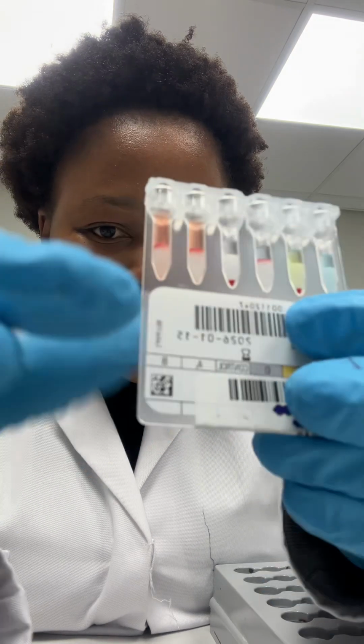So I've already added all my reagents and the patient sample, and I have spun. These are the results that we're going to interpret. If you see here, this side we call the forward, and after the control we call this side the reverse. The forward should correspond with the reverse in order for us to know the patient's group. So okay, let's interpret the results now.